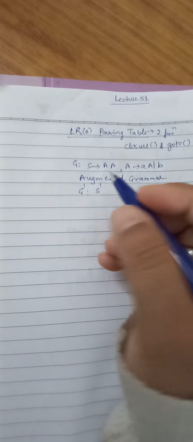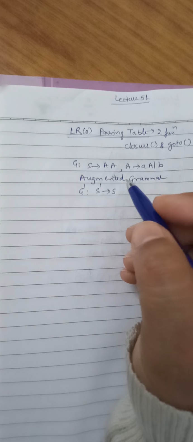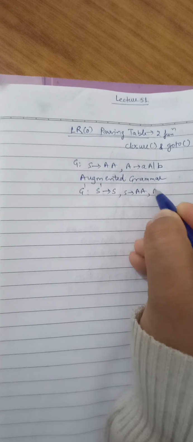So what is the augmented grammar? Just put a dash on that start symbol, and before that add S' tends to S. That's it, nothing else. After that, everything is the same as it is: S tends to A, A tends to a | b. This is called the augmented grammar.